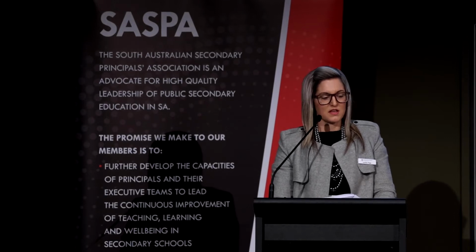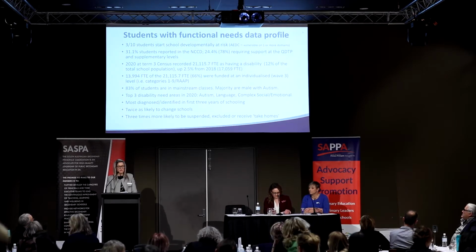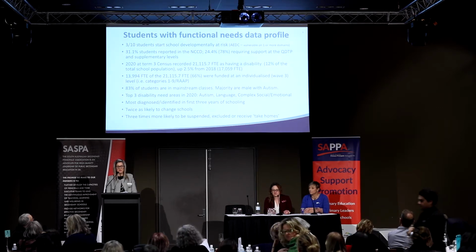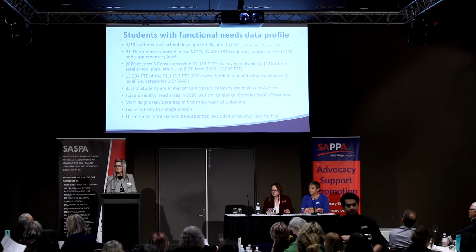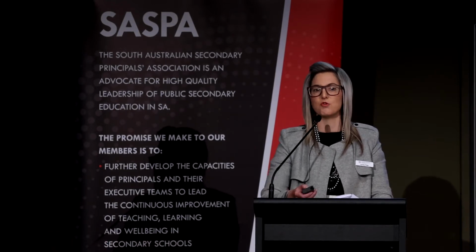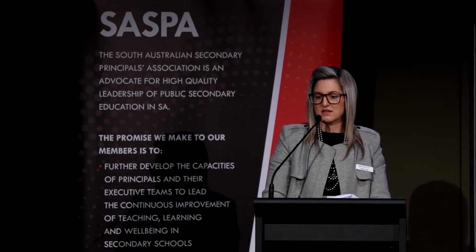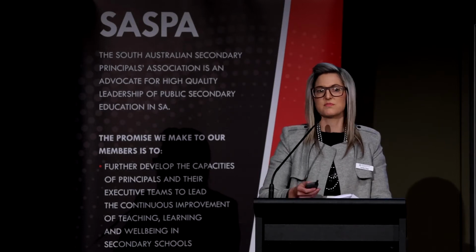The first slide I've got here is looking at the data profile, which is quite interesting. We've got 3 out of 10 students starting school developmentally at risk. The early years announcement is quite a good one in terms of us having that data set around knowing where kids are at, so that we can actually inform planning and make adjustments early on in their learning journey. The 31% of students being recorded in NCCD as requiring an adjustment.